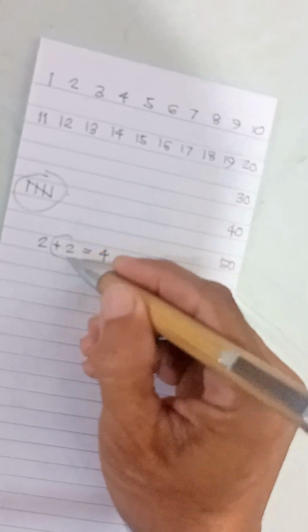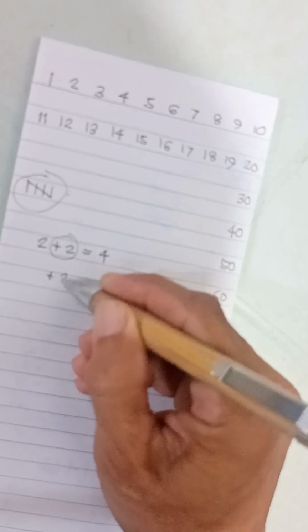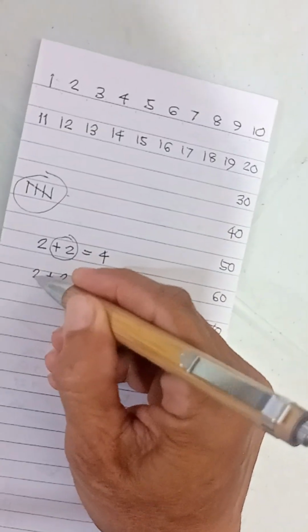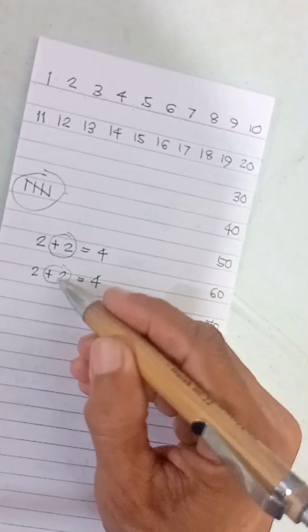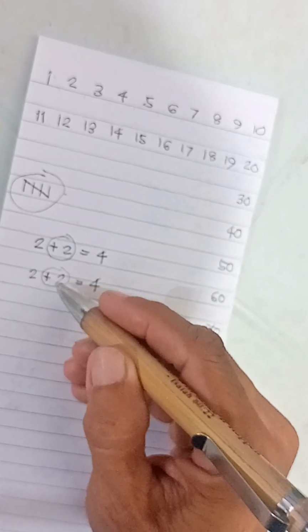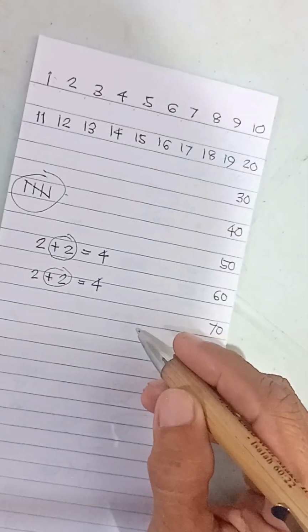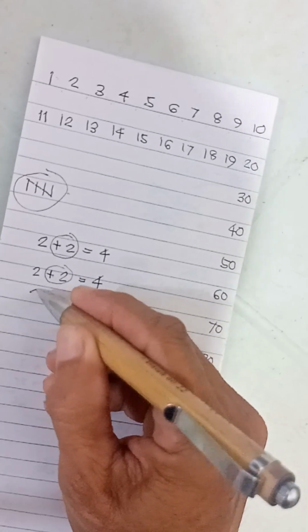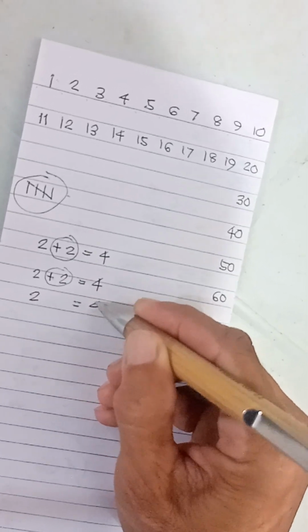This one is positive 2. So if you put the positive 2 here, you change the sign of the number 2. So it will be shown like this. 2 equals 4.